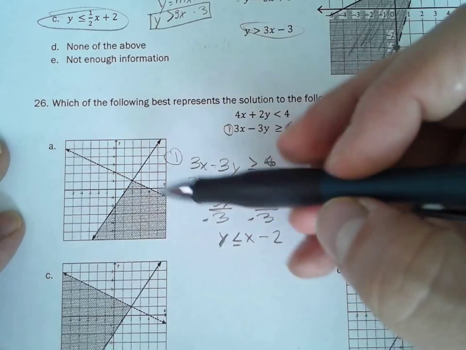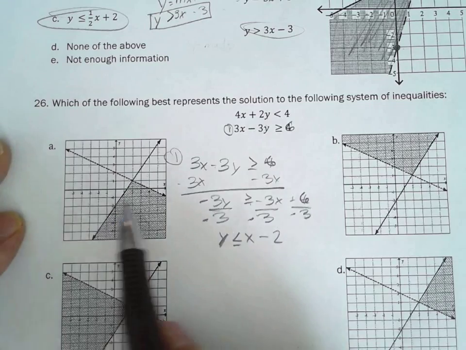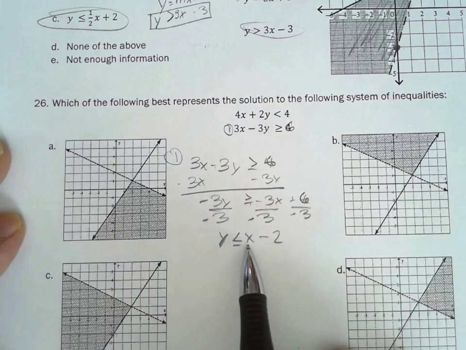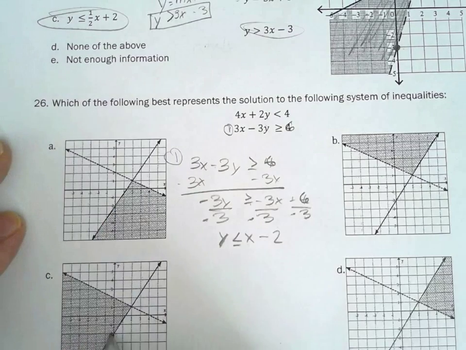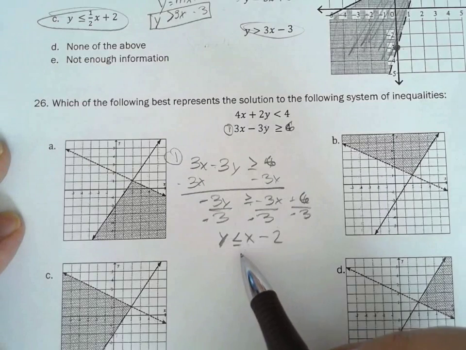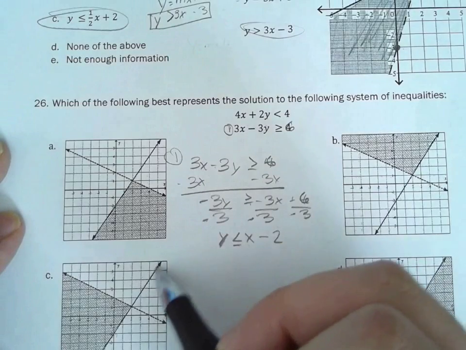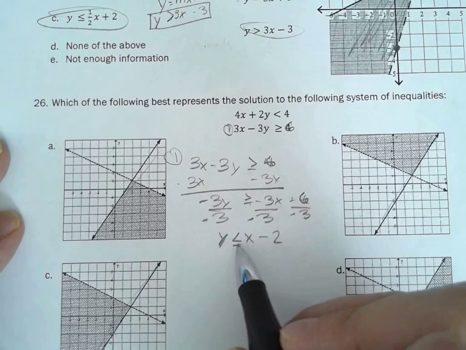You'll shade below. So if this is my line, I'm at negative 2. All these are at negative 2. This has a slope of 1, and this one's off. They're all off just a little bit. So they all have the same slope. So this comes down to, is this a solid or dashed line? Well, this is solid. This is solid. These are all solid. So where do we shade?